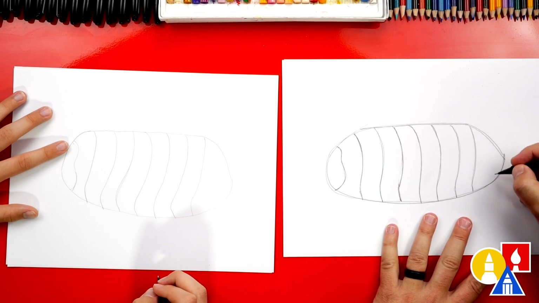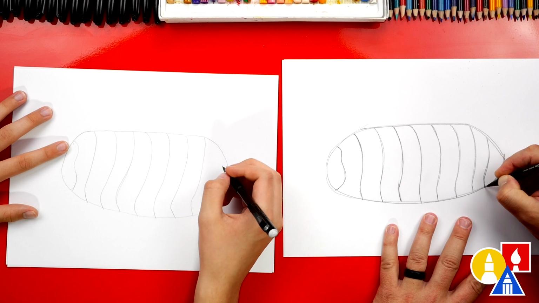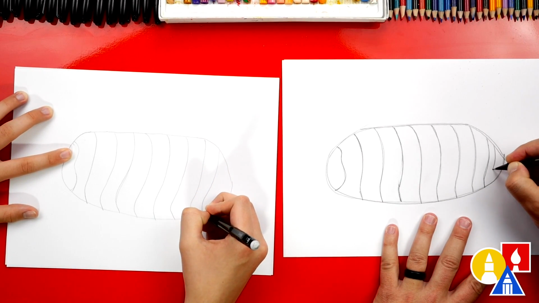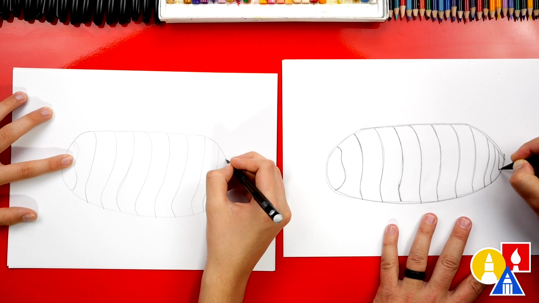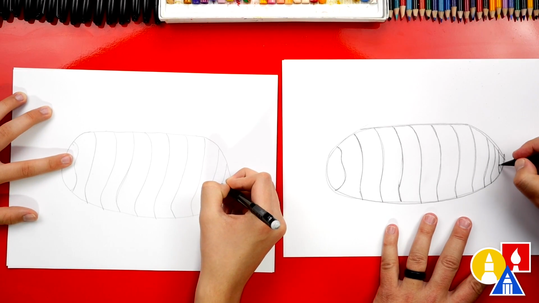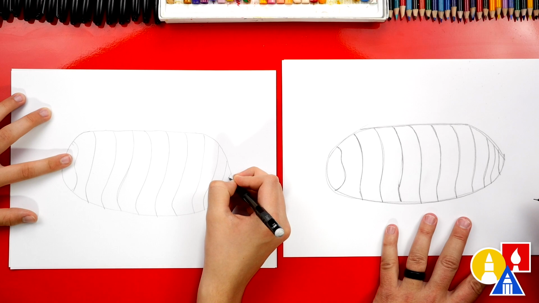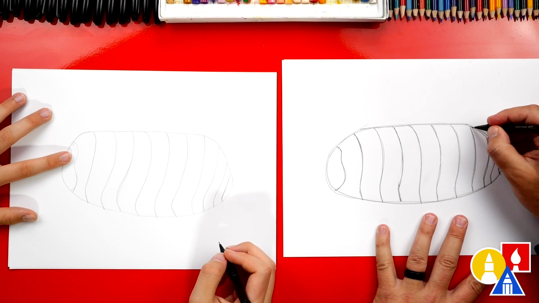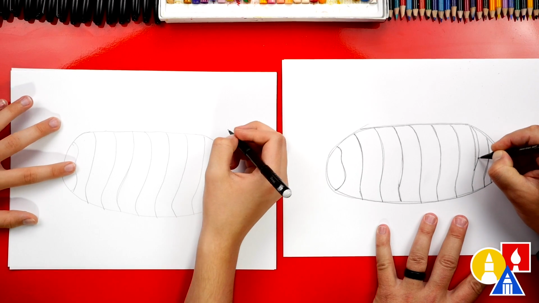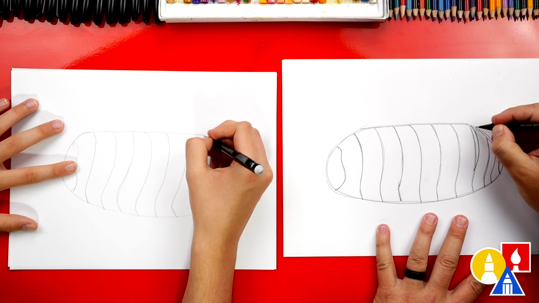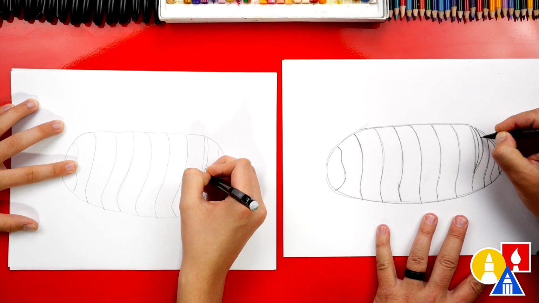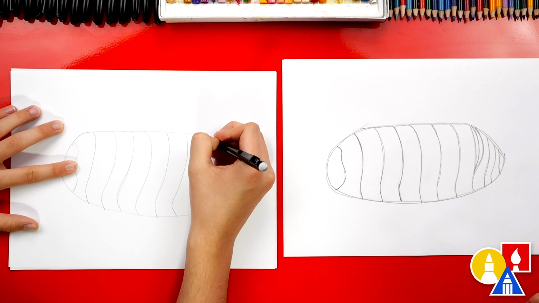Now let's add three more segments back here. These are going to be a lot smaller. So I'm going to do one, and then we're going to add three more lines. So 2 and 3, really small at the end. Good job. He's looking really cool. Now we're going to add 2 more lines right here. We're going to add one like this, and then another one right behind it. I think this helps him curl into that ball.